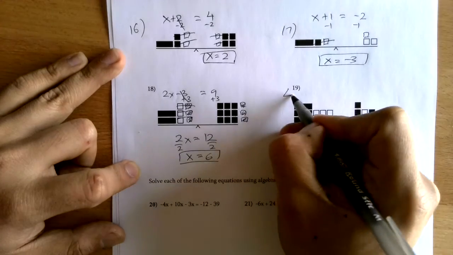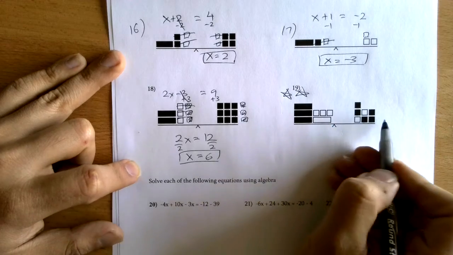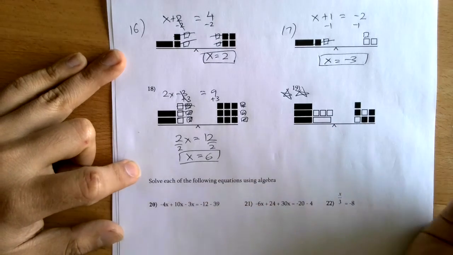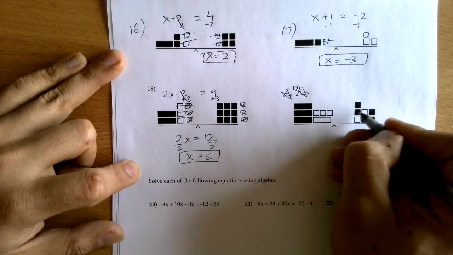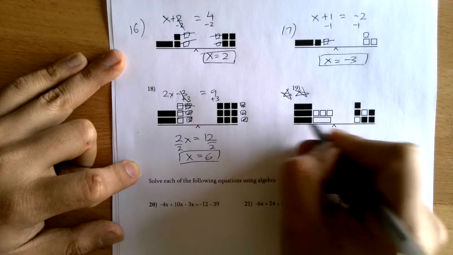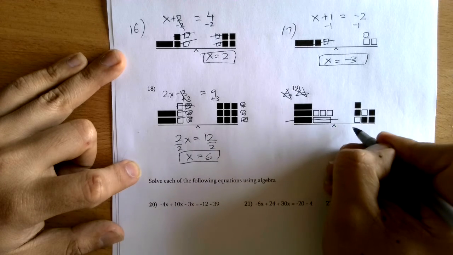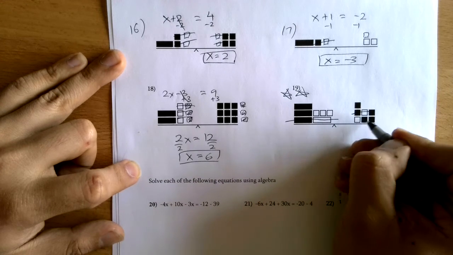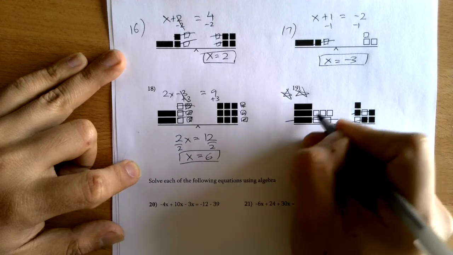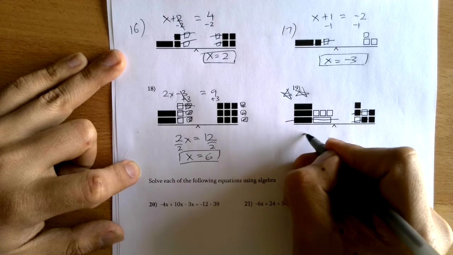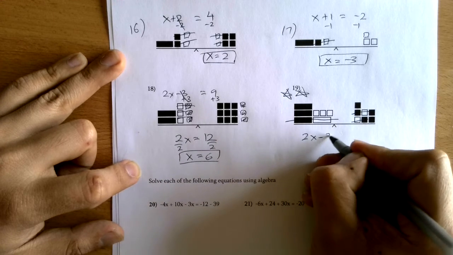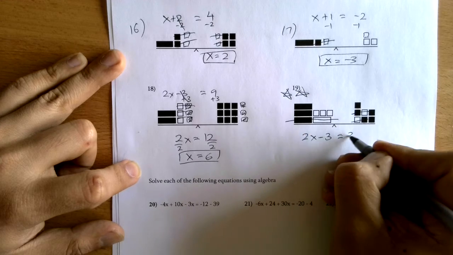Now this one is a very interesting one because there are some zero pairs that you can deal with right away. So I'm just going to simplify them. I'm going to clean them. This one cancels out, this one cancels out, and this one cancels out. So whatever is left is actually 2x minus 3 equals 3.